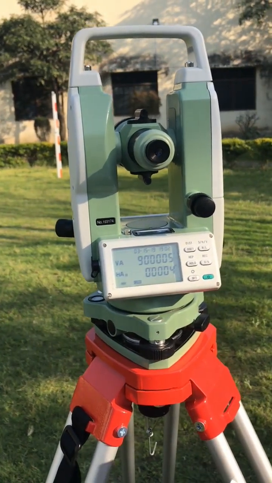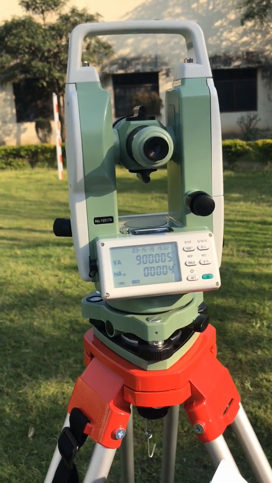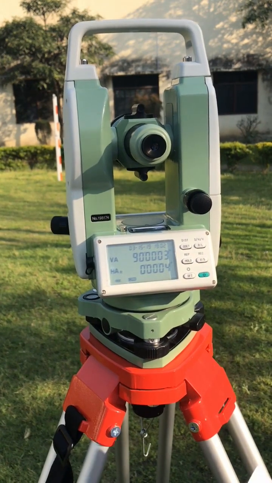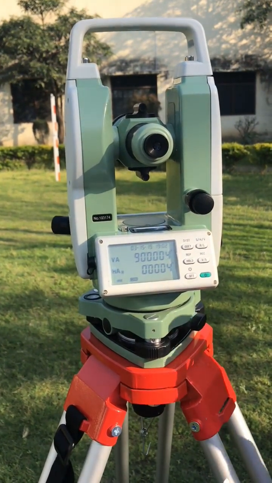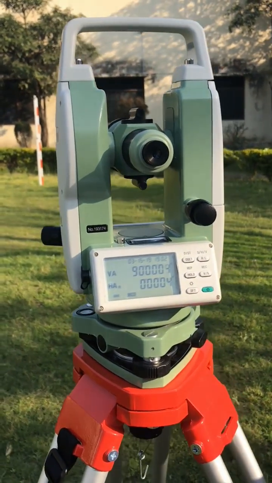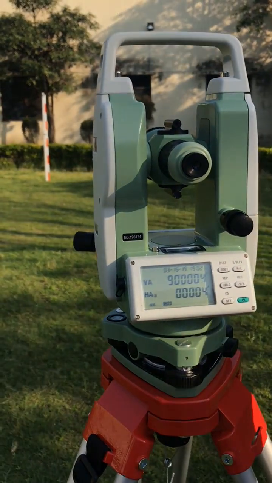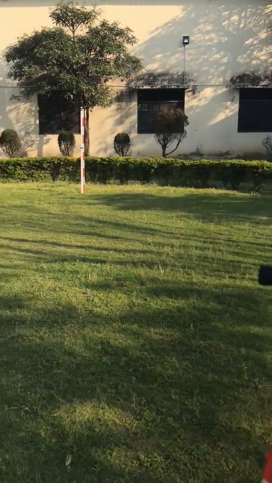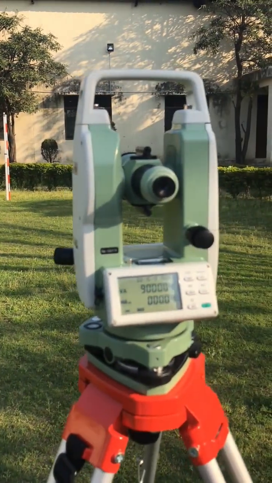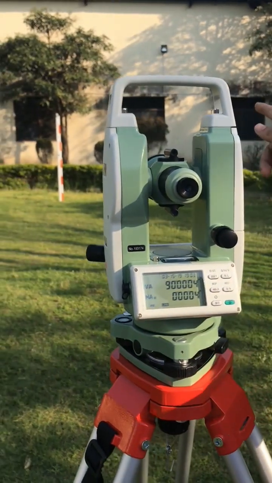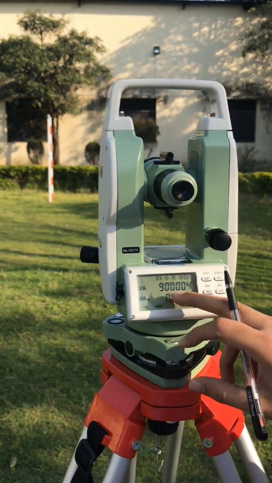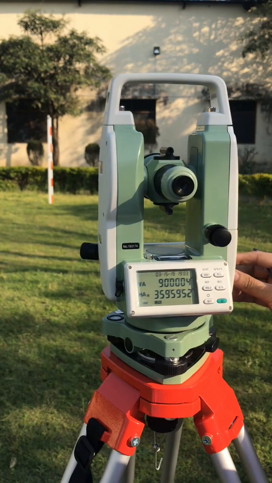Now we will measure distance using the digital theodolite. Suppose we want to measure the distance between 2 points. For that we have placed a leveling staff over there. We want to measure the distance from the center of this theodolite to the leveling staff. For that, first we will make this vertical angle 90.